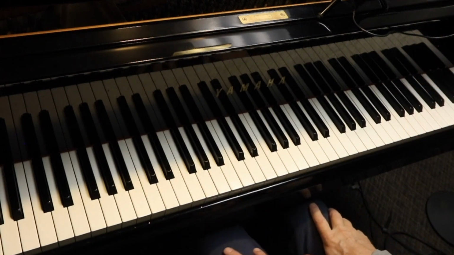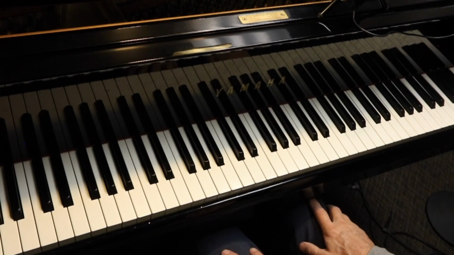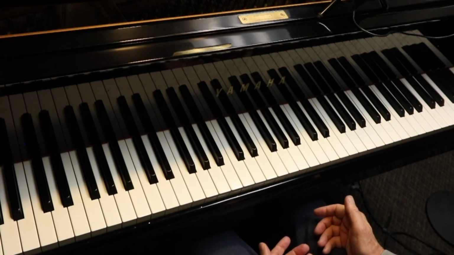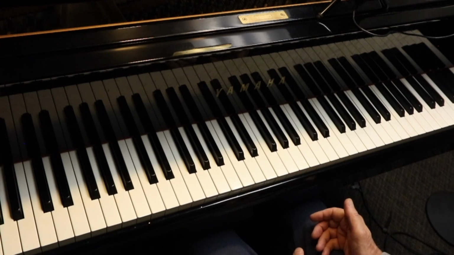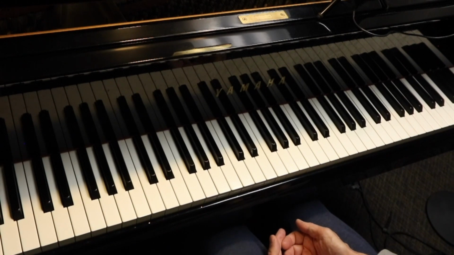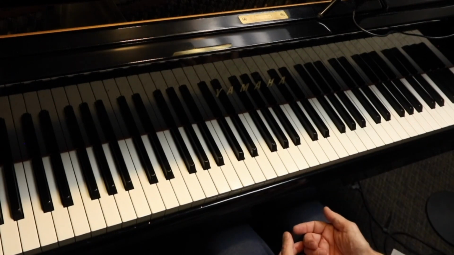All right, so this tutorial is about a number of things. It's about modulation, and that word modulation means to go from one key to a different key. The easiest way that you can modulate is to play what's either called the dominant seventh or the 5/7 of the key that you want to go to. If you play that chord, then you can go to the new key.